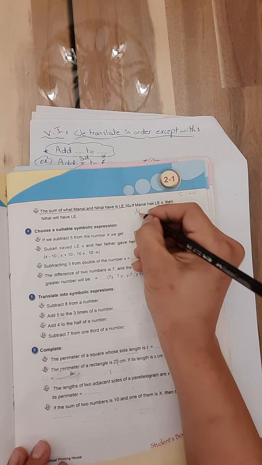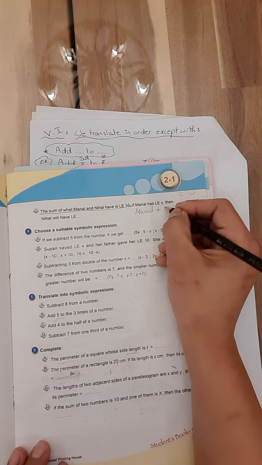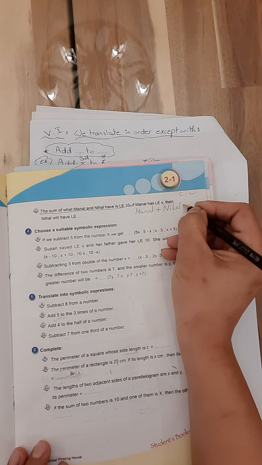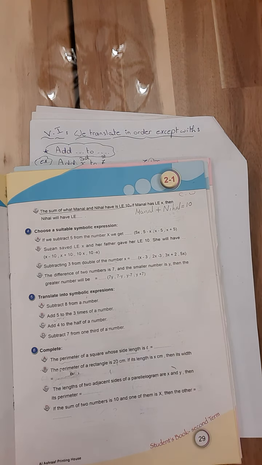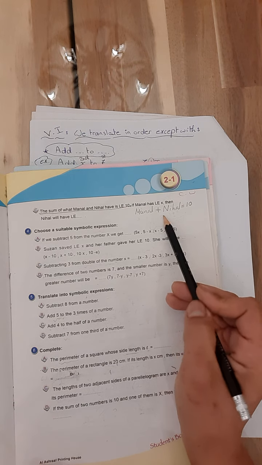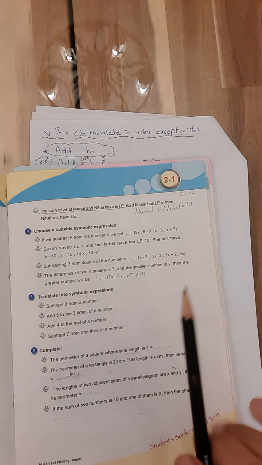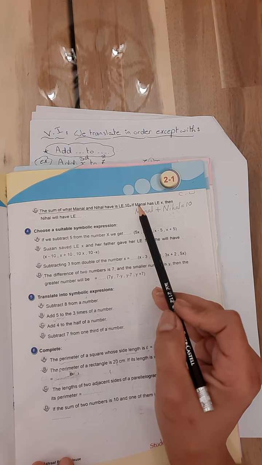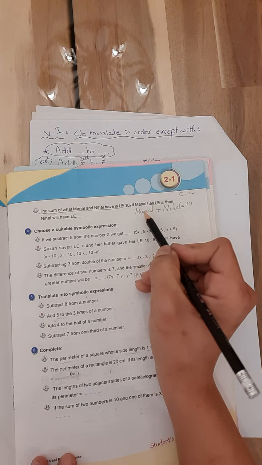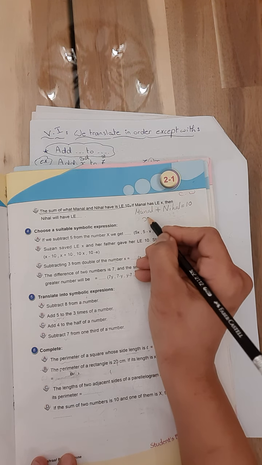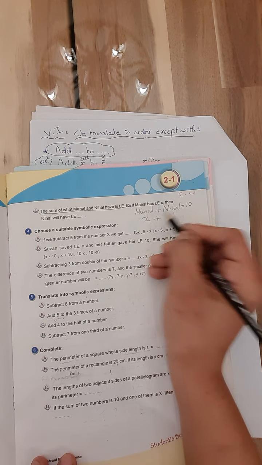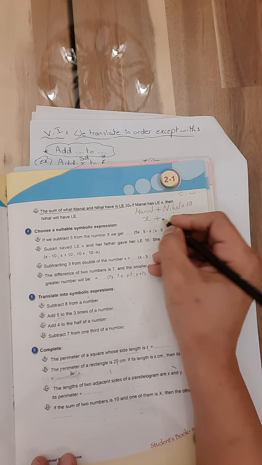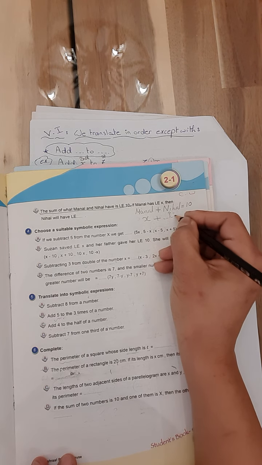The sum of what Manal and Nihal have is 10. That means that Manal plus Nihal, what they had, is 10, means equal 10. Translate this first and then continue. I'm not going to say it again. This is very important. We translated it in math as we can, and then we are going to continue. If Manal has X pounds, so we are going to remove Manal and write X. And write this again. Then Nihal will have what? So we are going to do like this and the question mark.